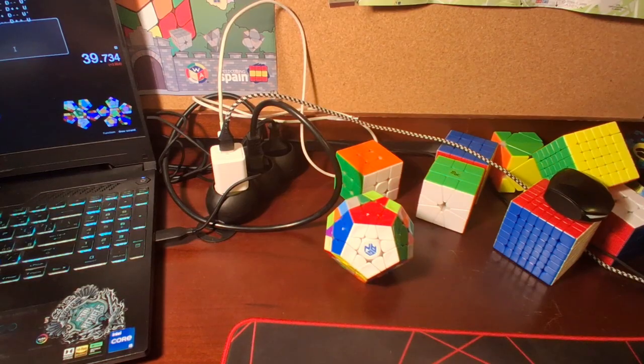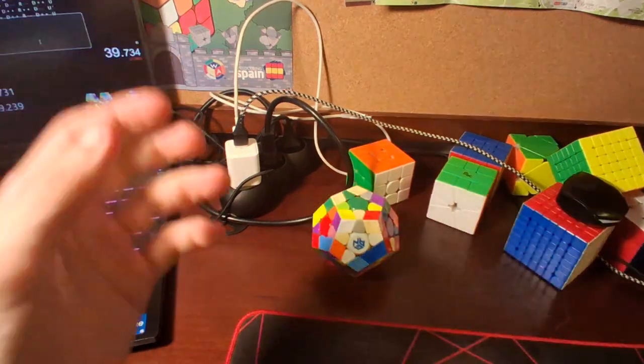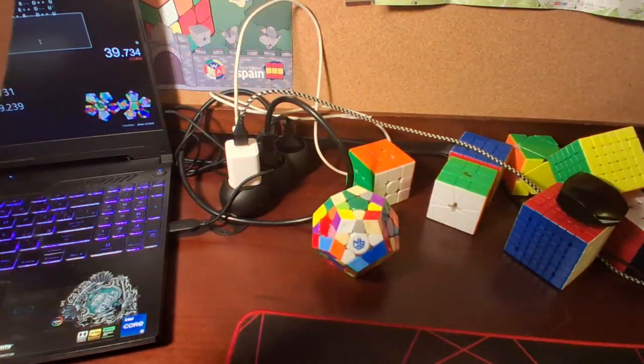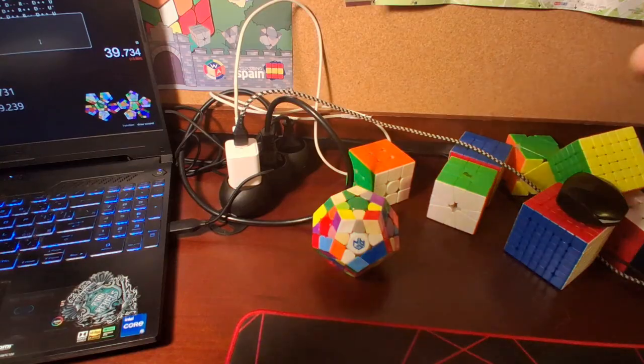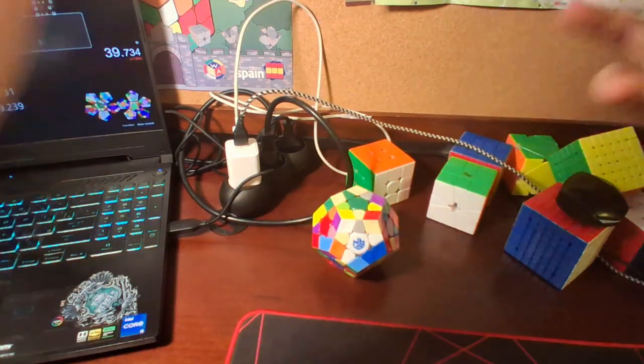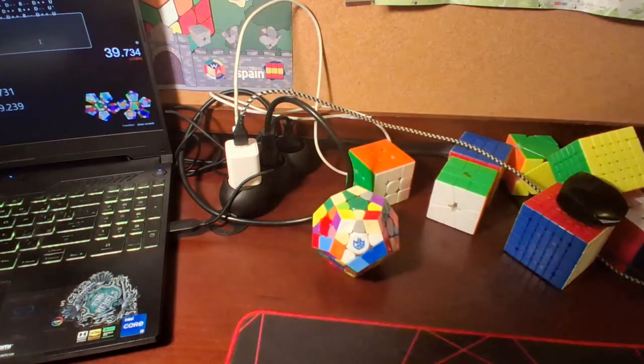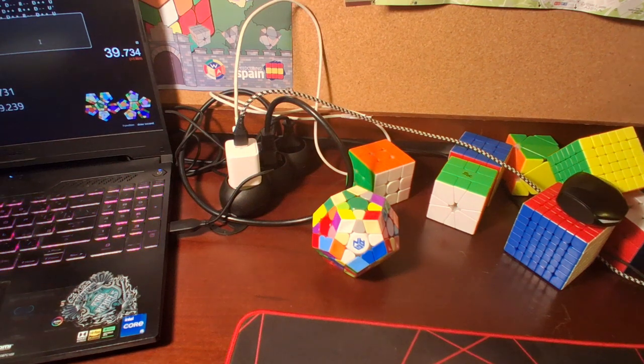I'll do one example solve for each S2L method I know. By that I mean normal S2L and pseudo S2L. By the way, if you want a pseudo S2L tutorial, just comment and I'll try to make something.